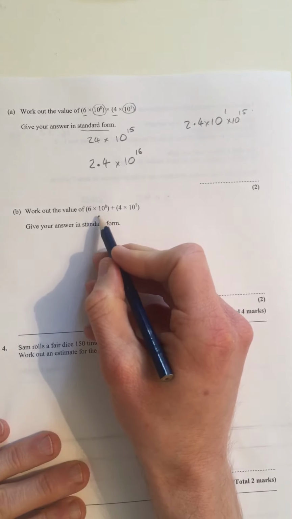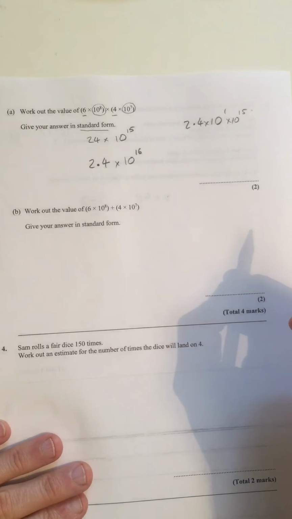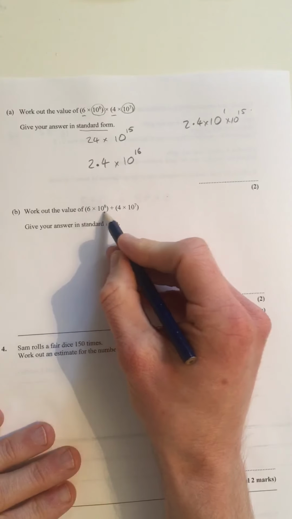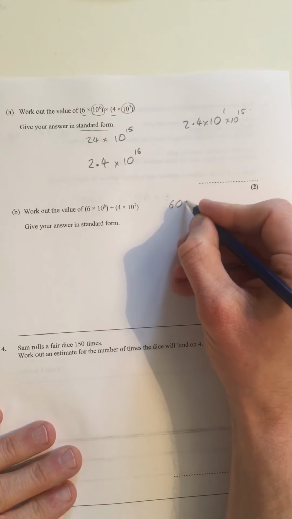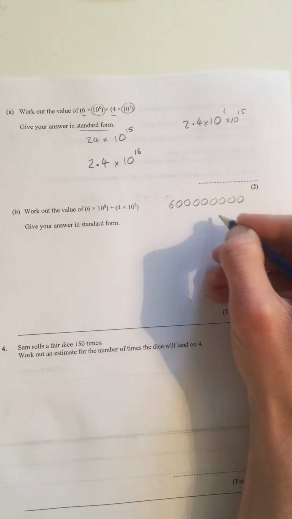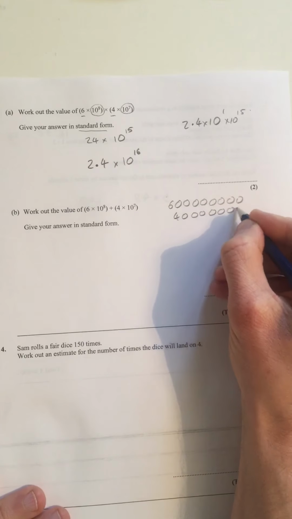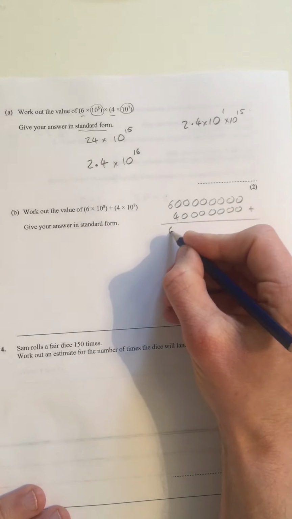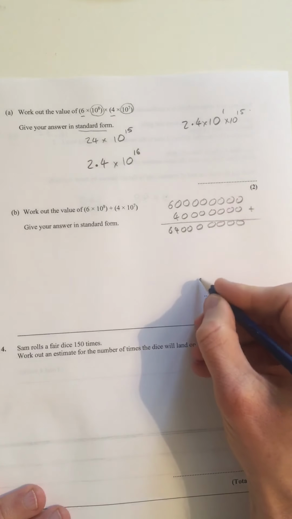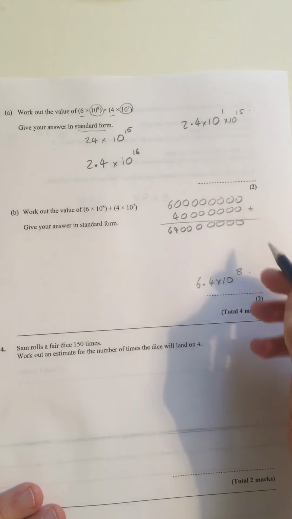Part B. Work out the value of 6 times 10 to the power 8 plus 4 times 10 to the power 7. So one way of doing this is to write these out as ordinary numbers. So the 6 times 10 to the power 8 is 6 with 8 zeros. And then the 4 times 10 to the power 7. Add them together. And then we can say that's going to be the same as 6.4 times 10 to the power 8. That's one way of doing that.